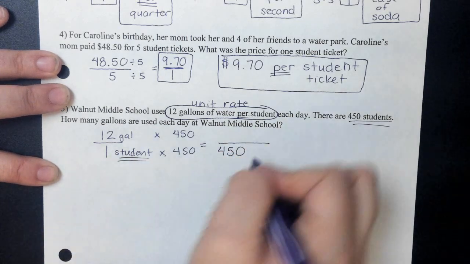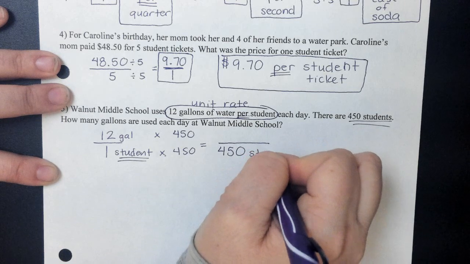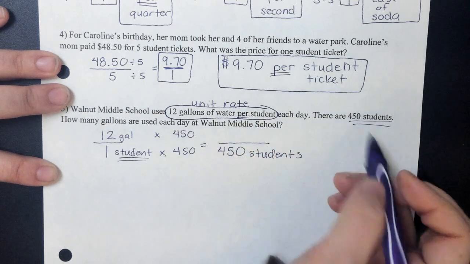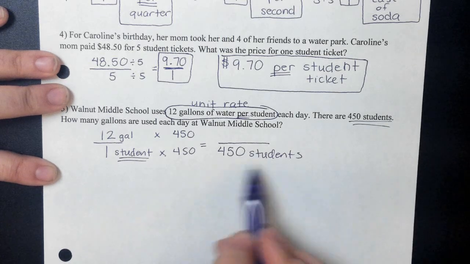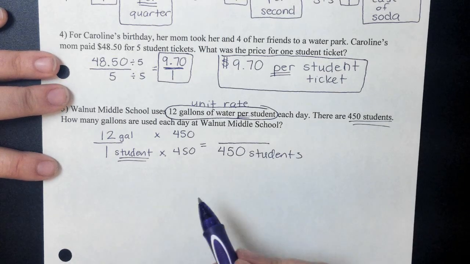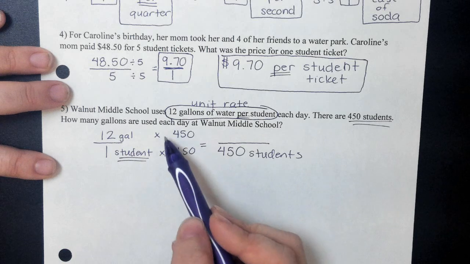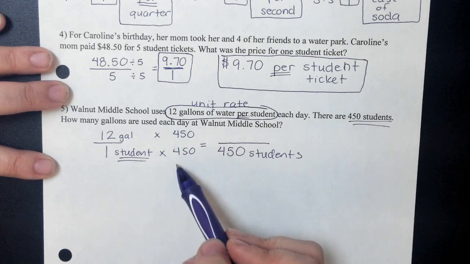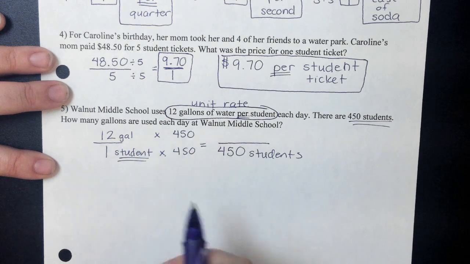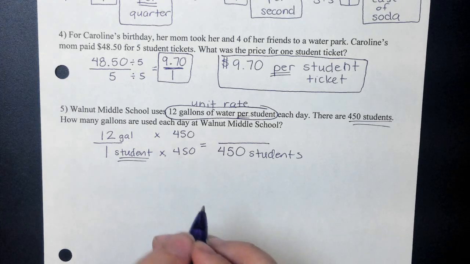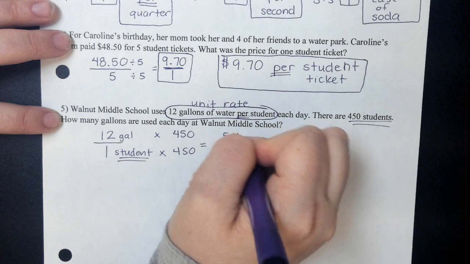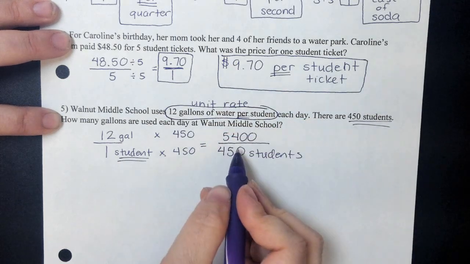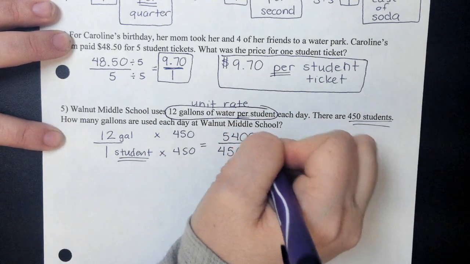What was this talking about? Students. Ooh, look. What was it asking me? 450 students. All right. Just like magically worked out. Okay. Because we did the opposite. All right. And then 12 times 450. This would be something I'd use my calculator for. And that's going to give me 5,400. And what is this talking about? Gallons.